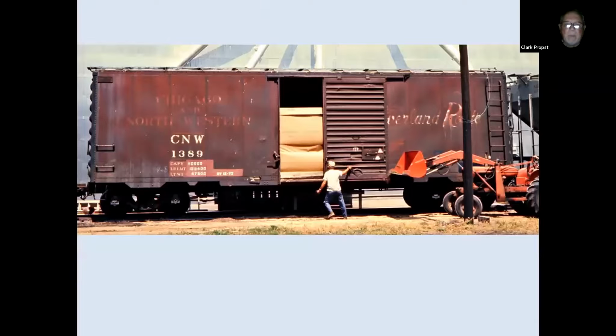In later years, they would use paper grain doors. Here they're using the bucket on the tractor to help close the door.